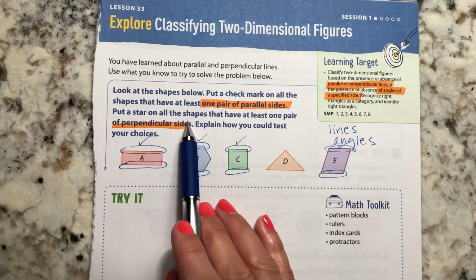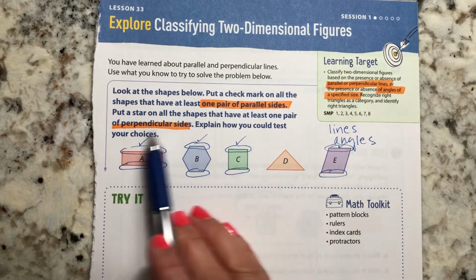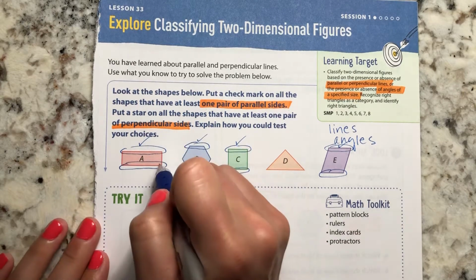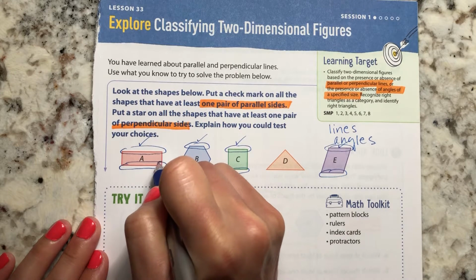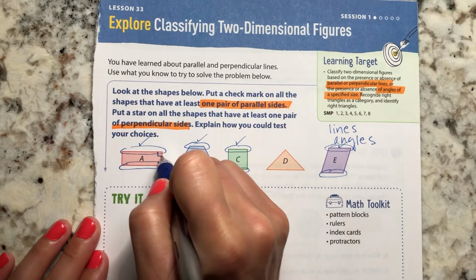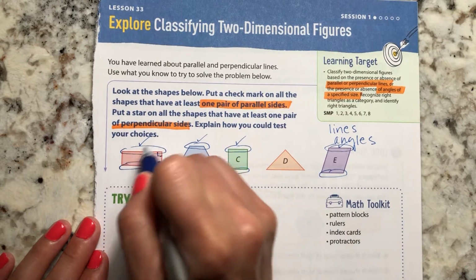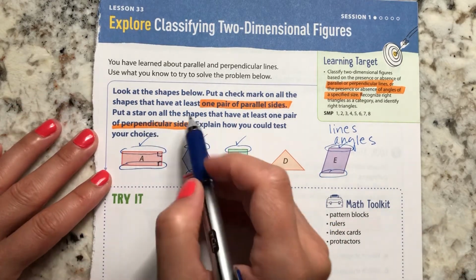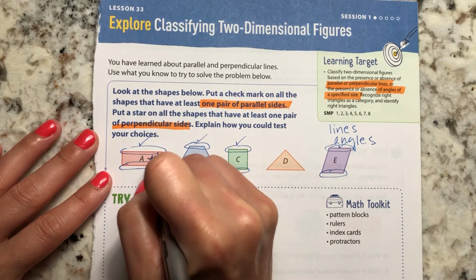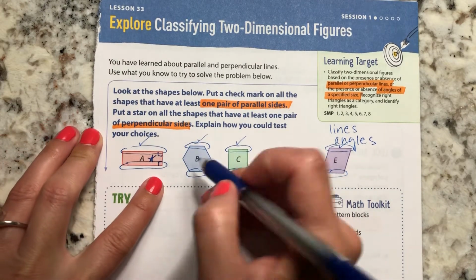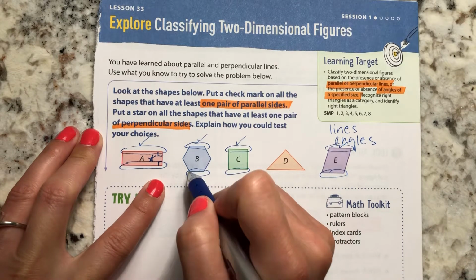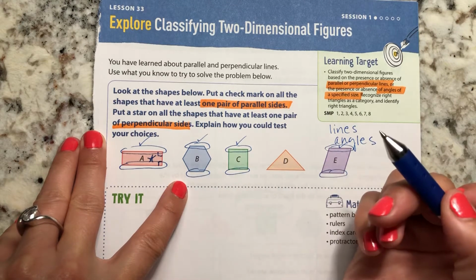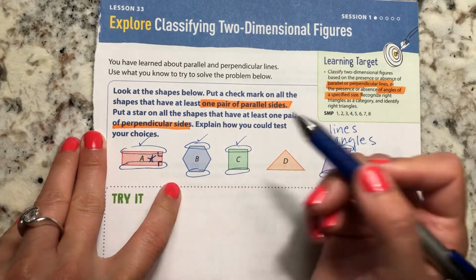And then it says to put a star on all shapes that have at least one pair of perpendicular sides. Well, we know that a side is perpendicular when it makes this perfect right angle right here. So I know that this side right here is perpendicular to this side up at the top. So I'm going to star this shape because I see perpendicular sides. And now I look at these angles here on object B, this hexagon, and I can see they're all obtuse angles. So they do not create a perfect 90-degree right angle.